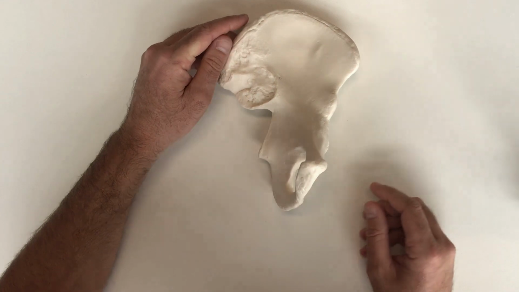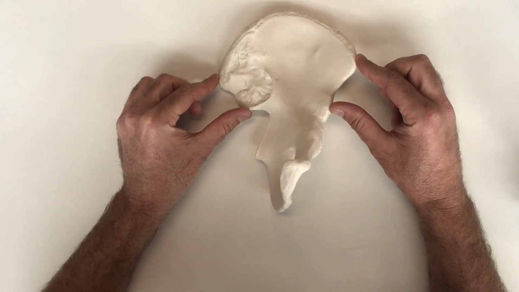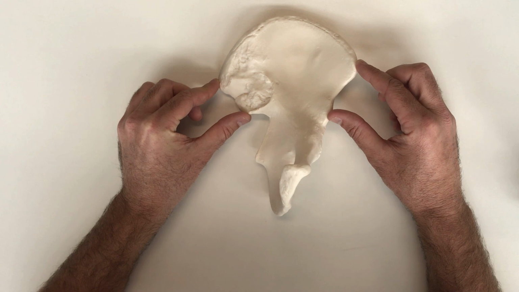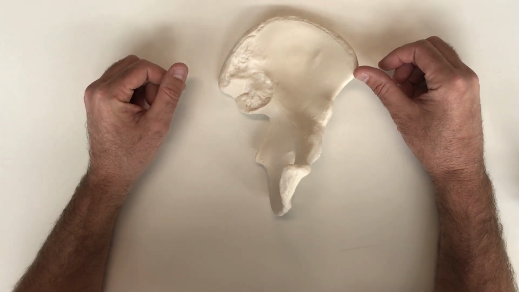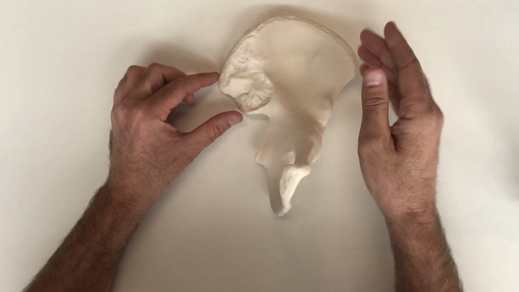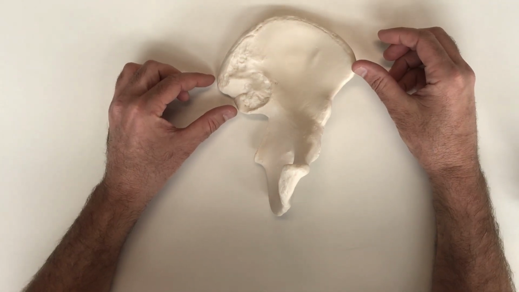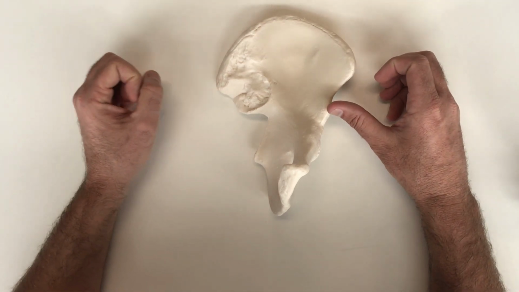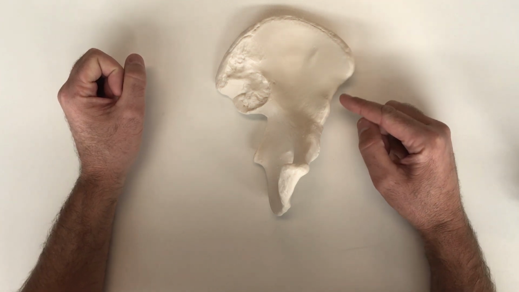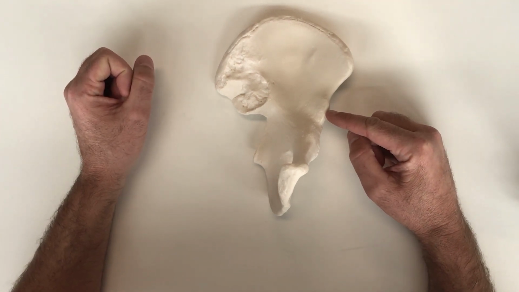A couple we're going to add on today are these four landmarks here, at both the front and the back of a coxal bone. This is called the anterior superior iliac spine. So to say that, anterior meaning the front, superior meaning high, iliac spine. This would be the anterior inferior iliac spine. So anterior superior iliac spine, anterior inferior iliac spine.